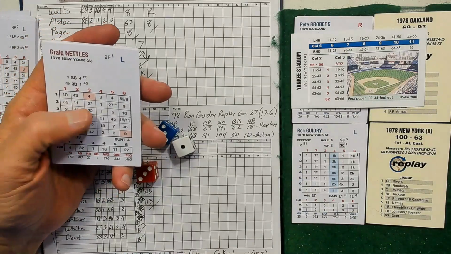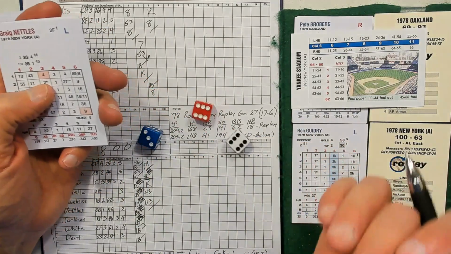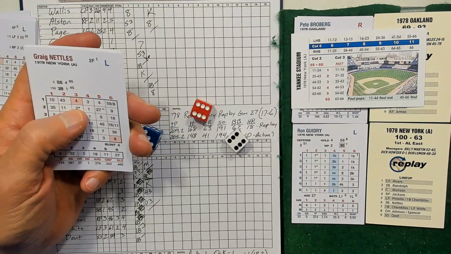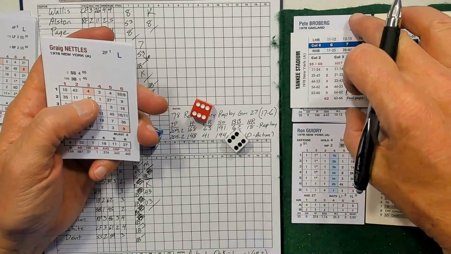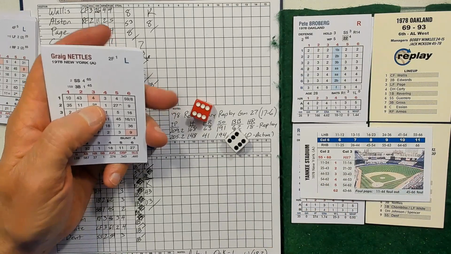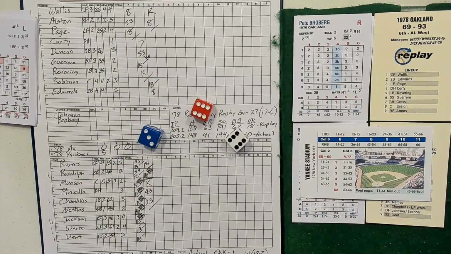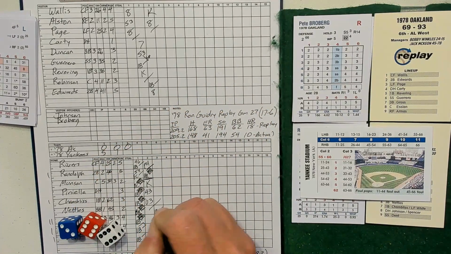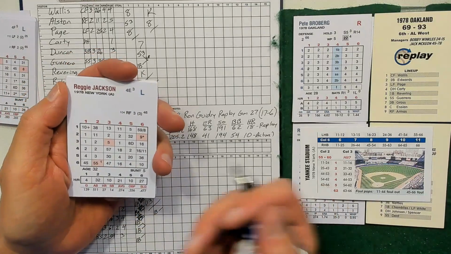Nettles, 3-1. And a 66 is going to be a 62. And then a 3-3 is a 64. Column 3. 64 is a line single to center. Yankees got the bats going.